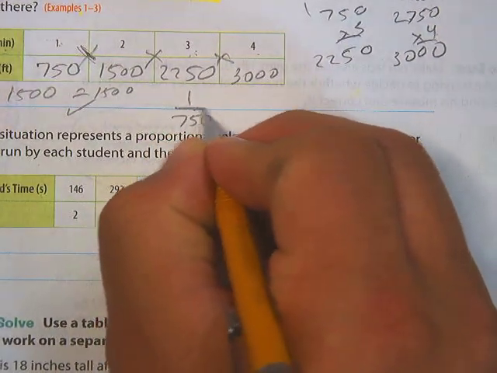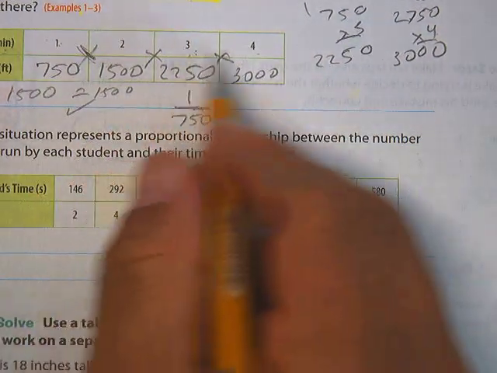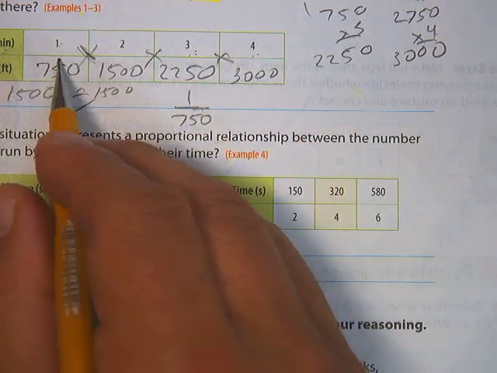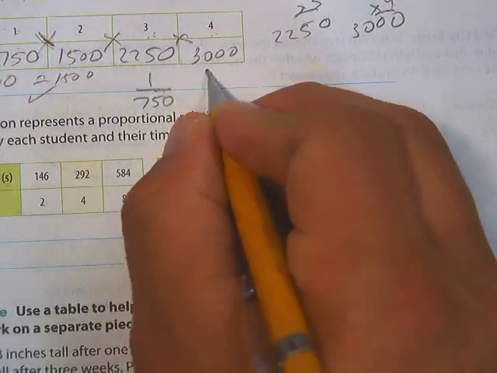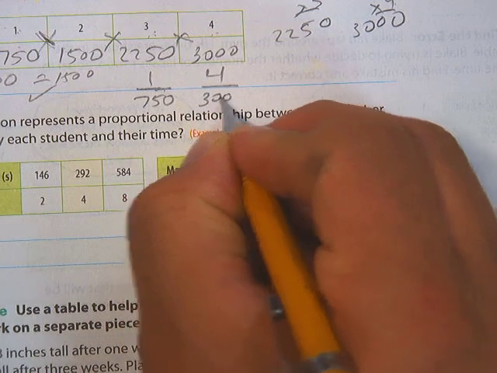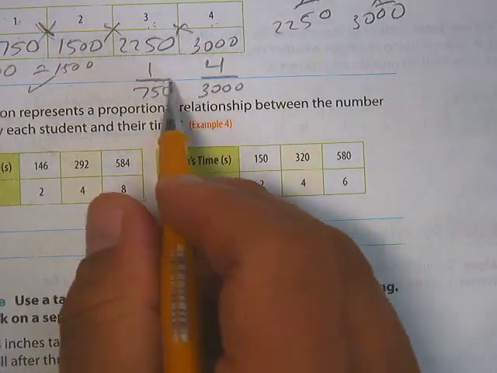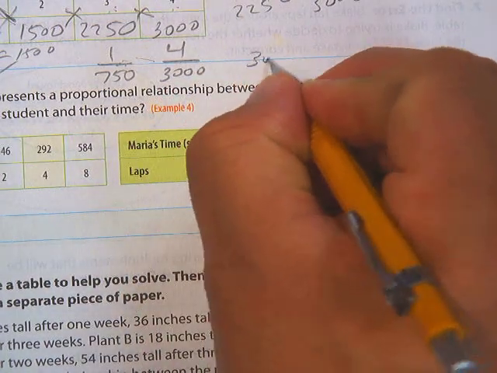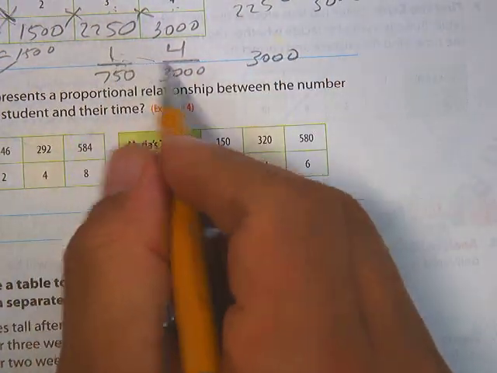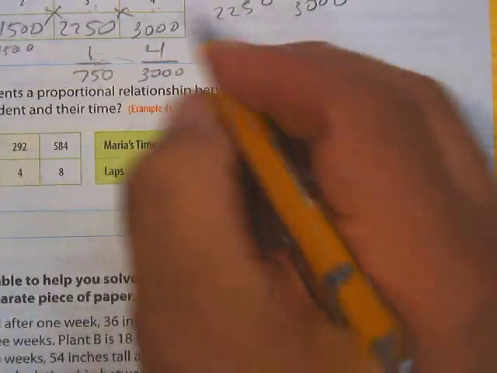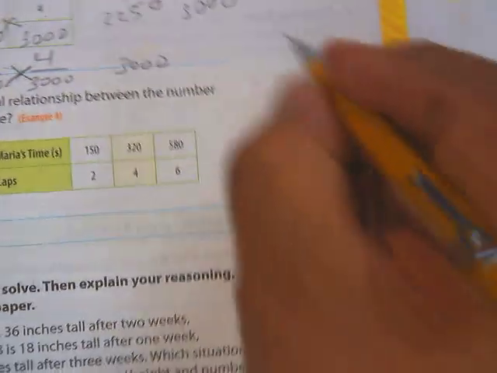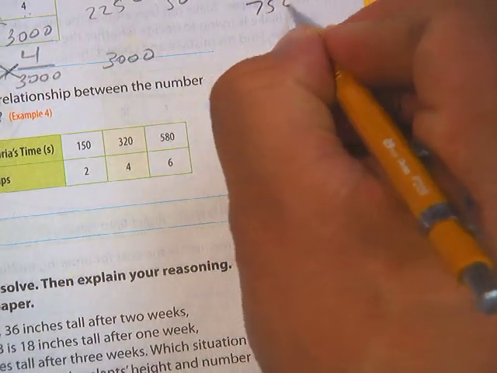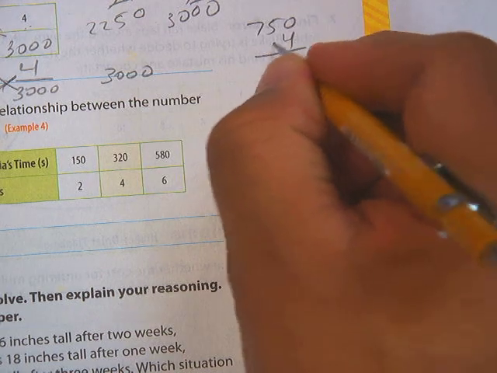And like I said, you can check these two, or you can use the same one. I'm going to use this one again, so I can check that one with any of these two. I'm going to check the first one with the fourth one. So I'm going to put there 4 over 3,000. And then 1 times 3,000 is 3,000.